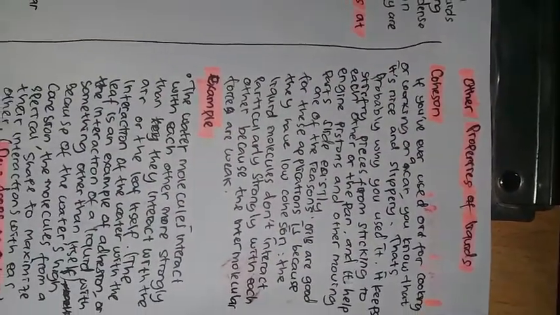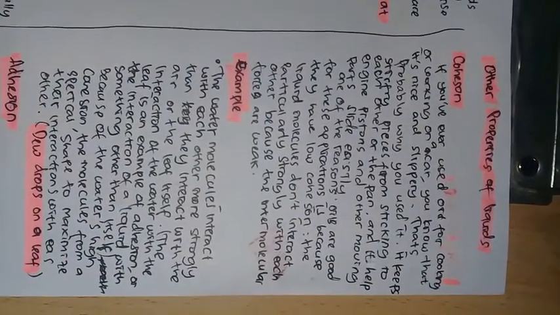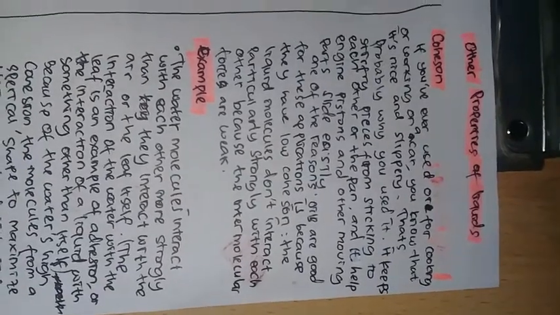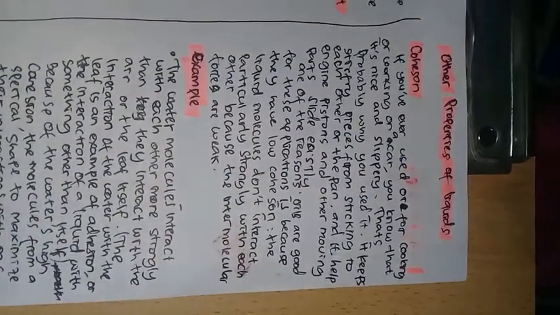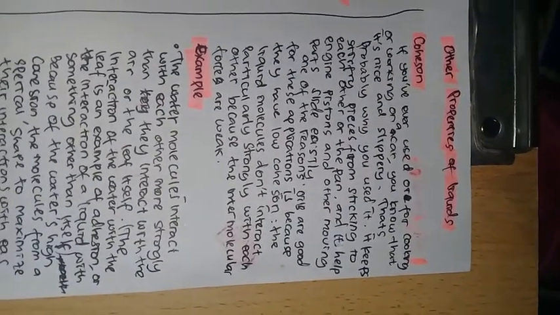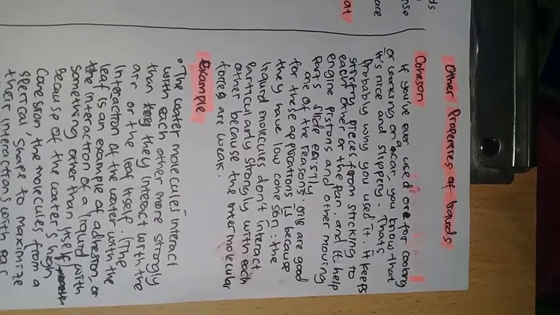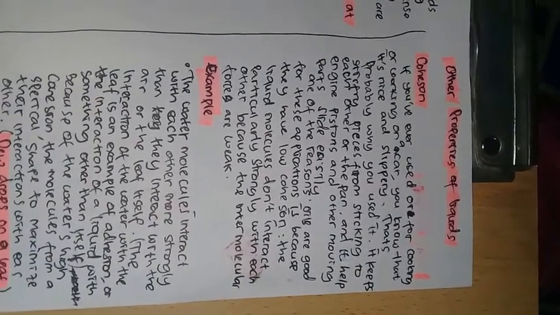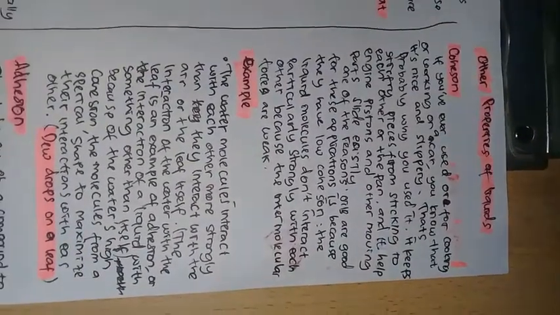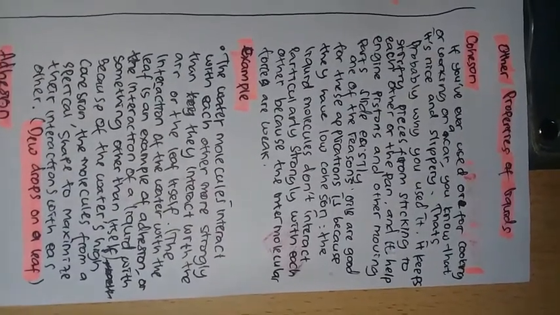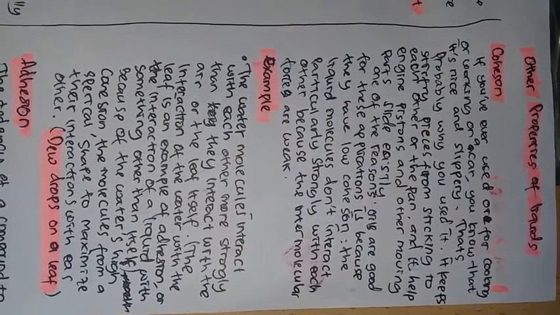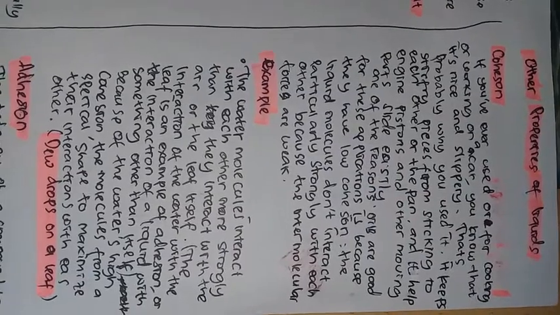Other properties of liquid: cohesion. If you have ever used oil for cooking or working on a car, you know that it's nice and slippery. That's probably why you use it. It keeps parts from sticking to each other, and it helps engine pistons and other moving parts slide easily. One of the reasons oils are good for this application is because they have low cohesion.